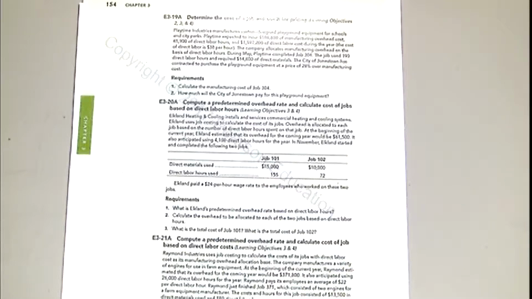Okay, so predetermined rate, you should not have any problem. Calculate the predetermined rate. What is the allocation base? Read the problem and tell me what is the allocation base. Labor hour, labor cost, machine hour? What is the allocation base for problem number 28? So labor hour, right? The allocation base is direct labor hour. And if you read it carefully, you can figure it out.